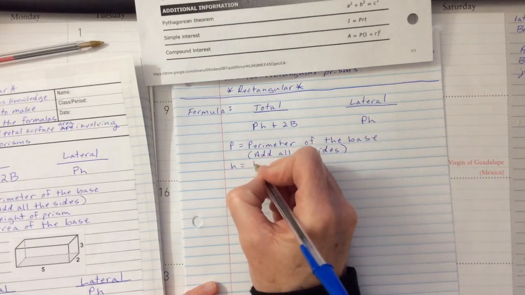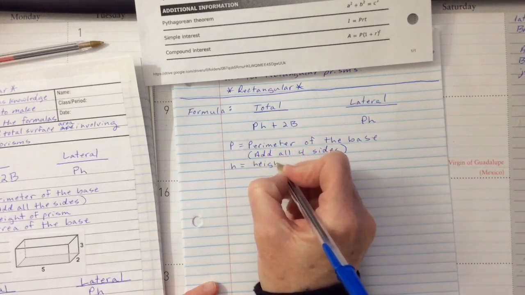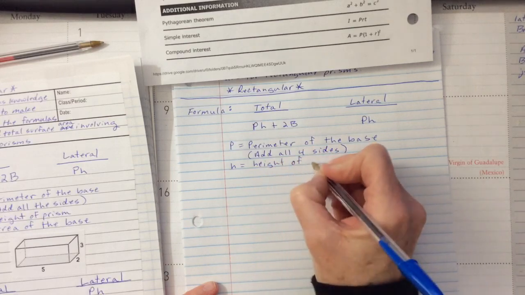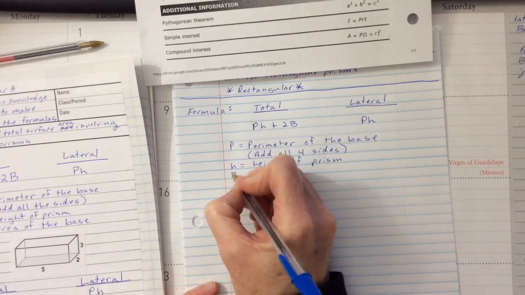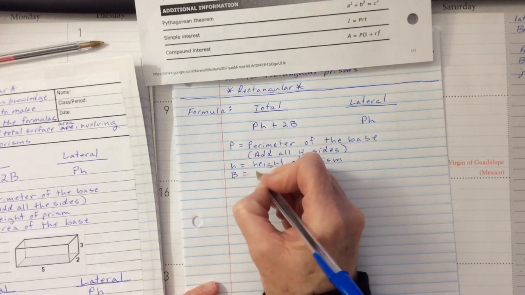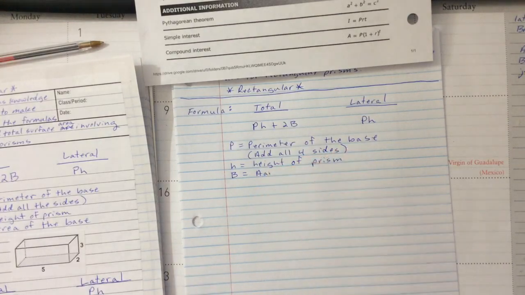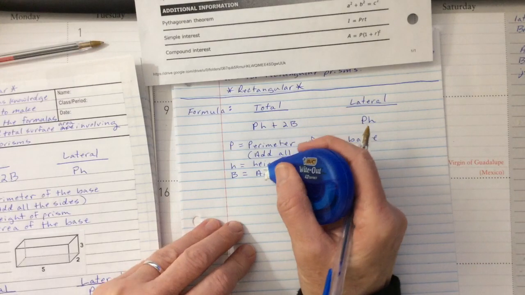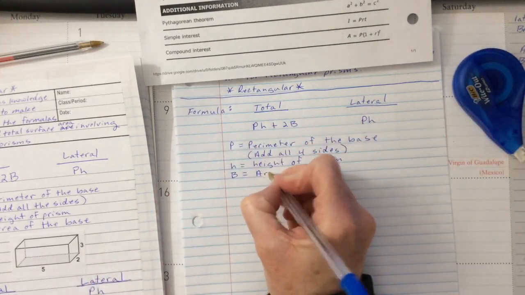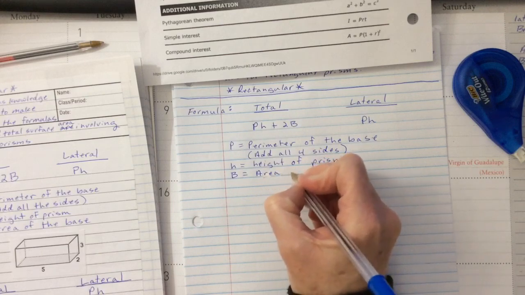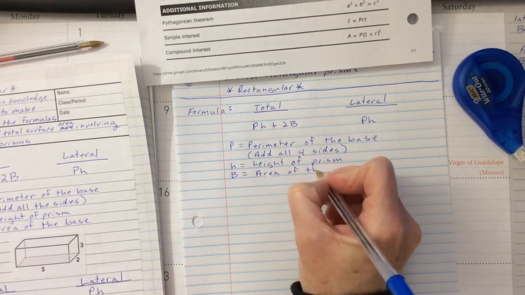H is our height of the prism. And our capital B is area of the base.